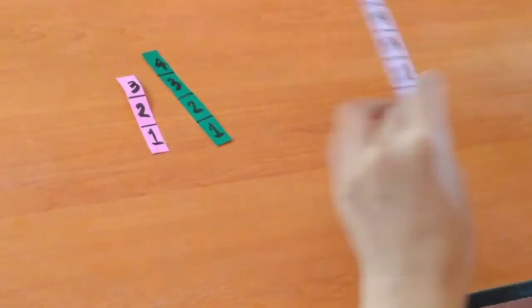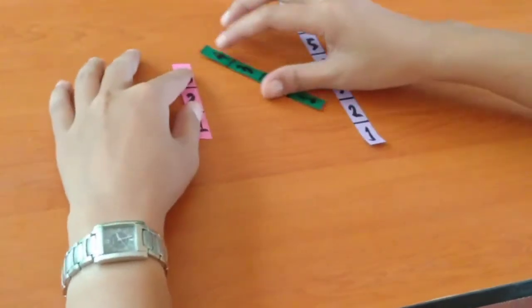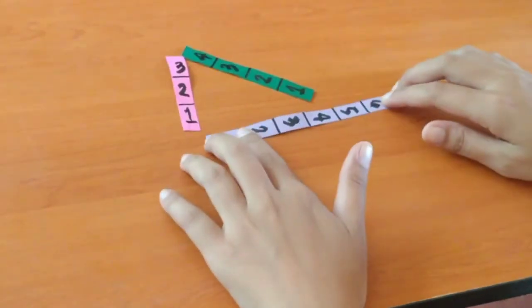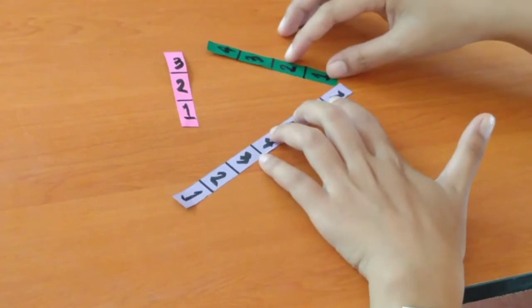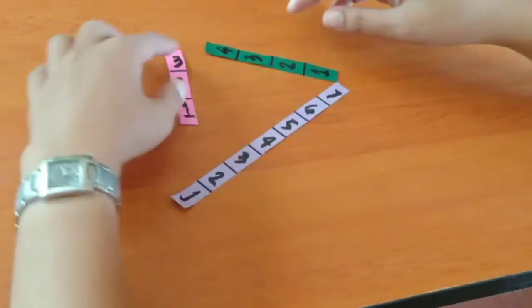Are you ready with your materials? Let's begin! First, connect the paper strips with length 3, 4, and 7 inches to form a triangle. Does it form a triangle?